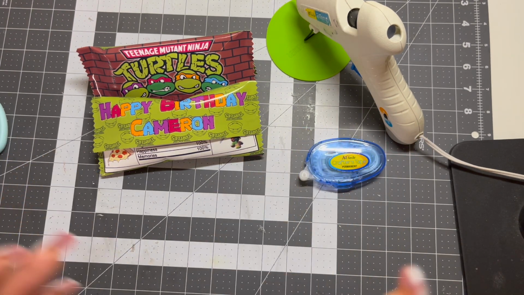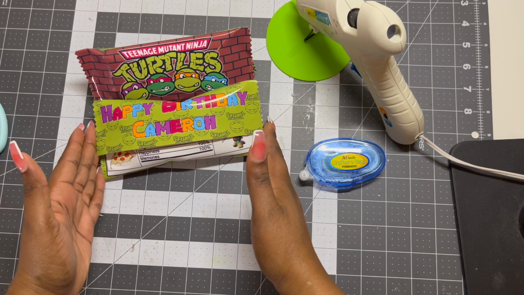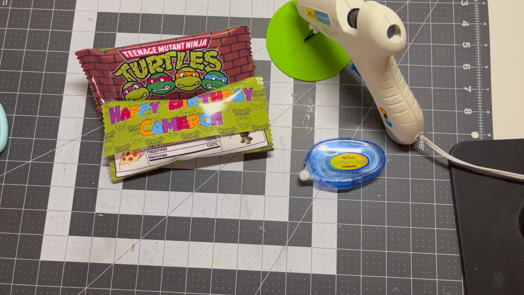So there you have it. You have your zebra cake. Looks nice, easy to make, very simple.